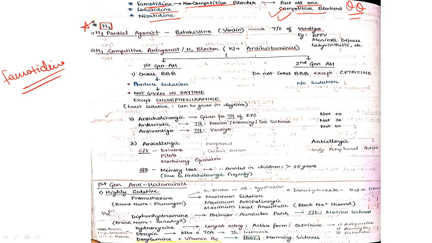Now coming to the most important part of this chapter, that is the H1 blocker, the H1 receptor blocker. First we will discuss the H1 partial agonist. That drug is betahistine. This drug is betahistine.